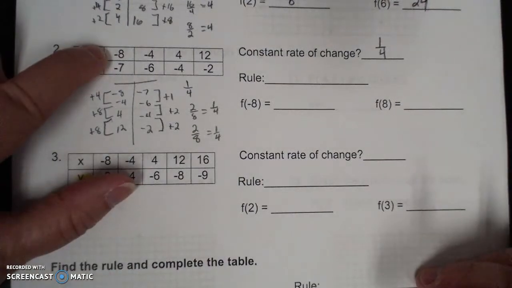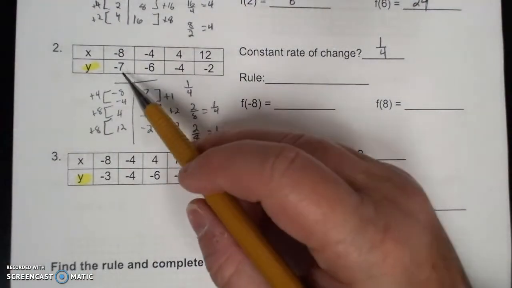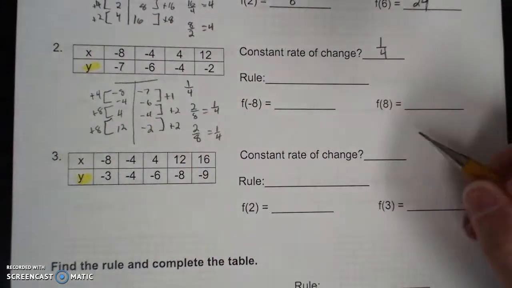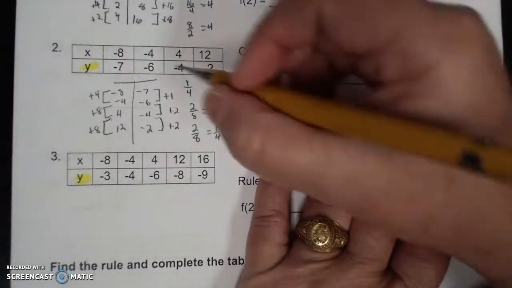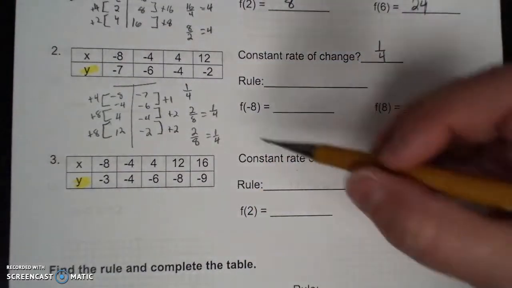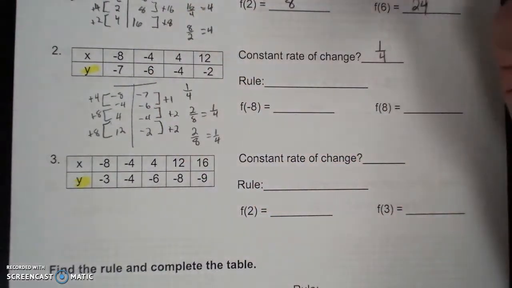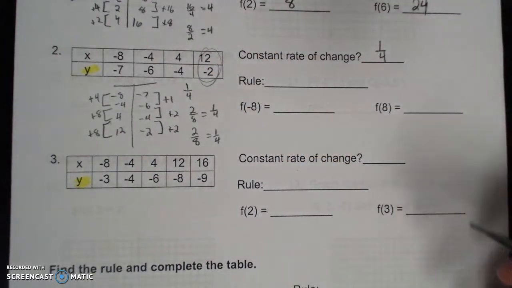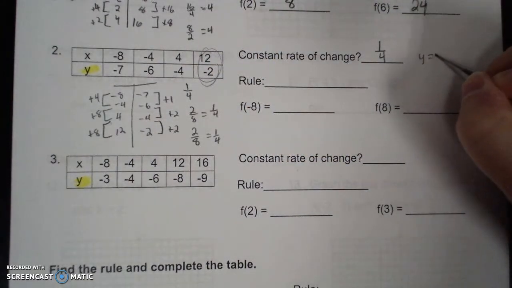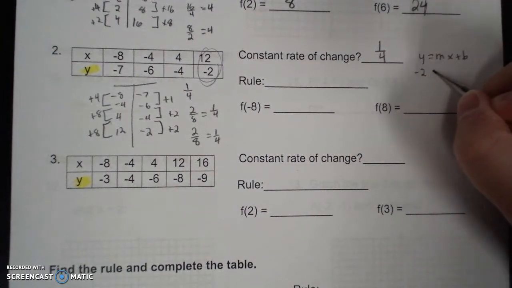If I take 1/4 of -8, it does not give me -7. So I can use any points, and I'm going to use this set right here because there's some positives. So I'm going to say y equals mx plus b, where my y is -2.